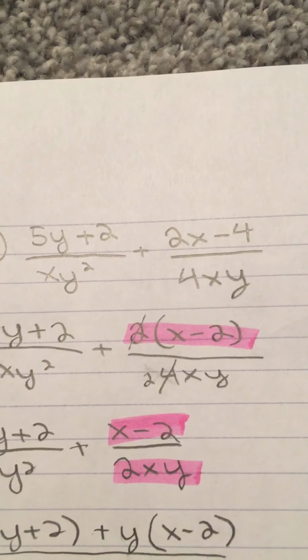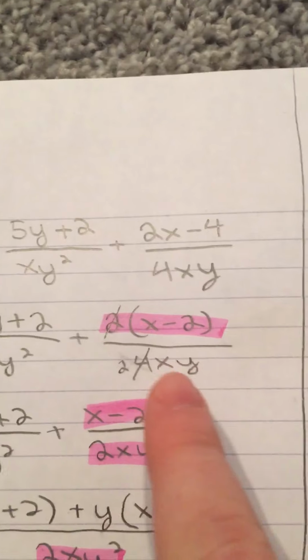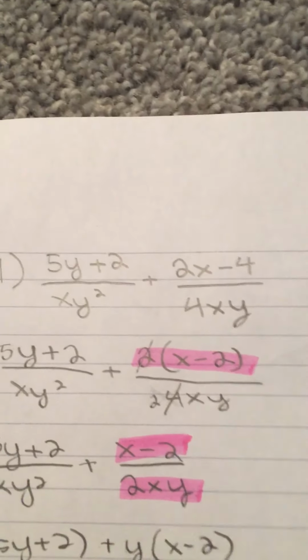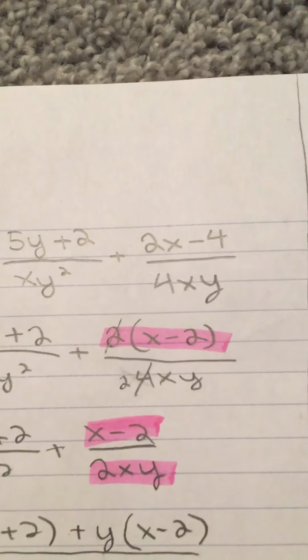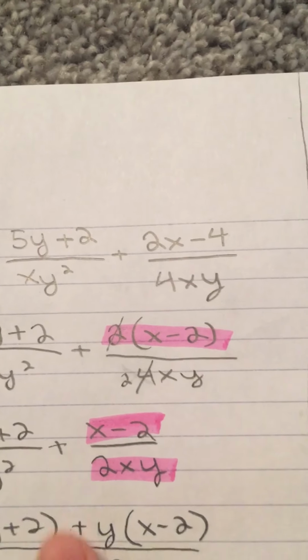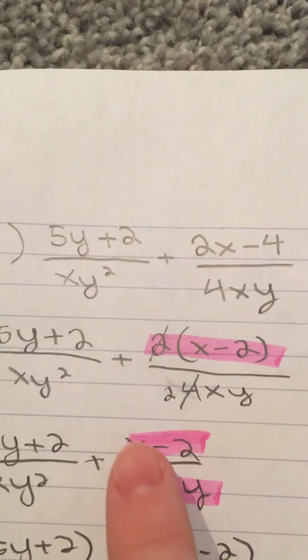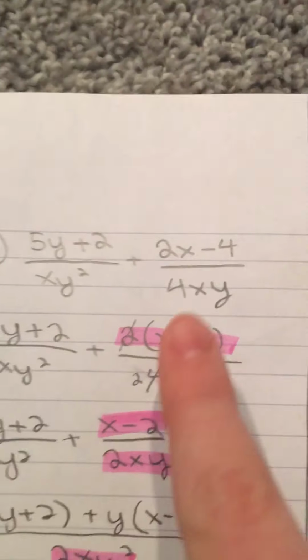Okay, so the first thing I did was I factored out the 2, so I was able to get 2 times (x − 2). And then I realized that 4 and 2 were both divisible by 2, so I was able to cancel out the 2 completely, and I made this 2xy and then (x − 2).